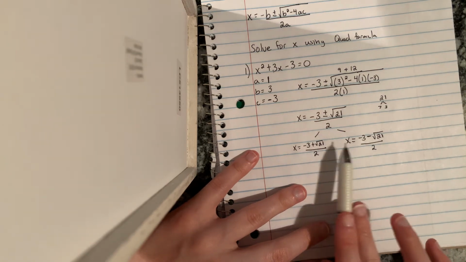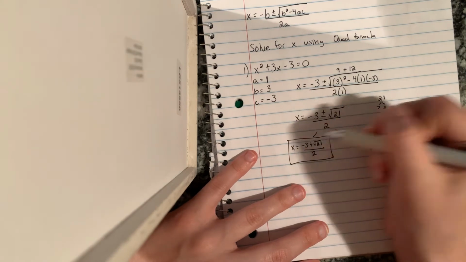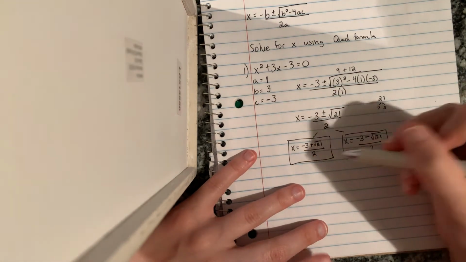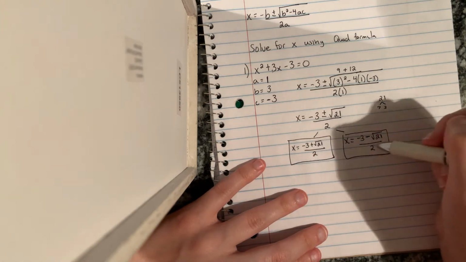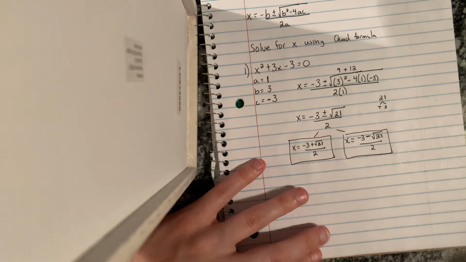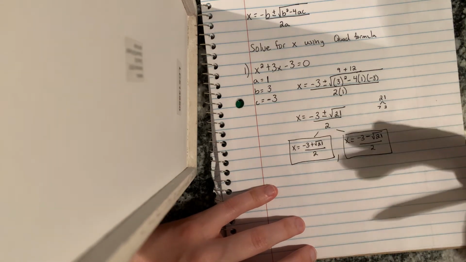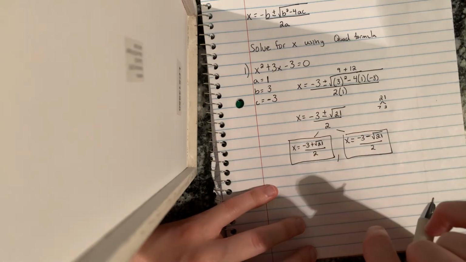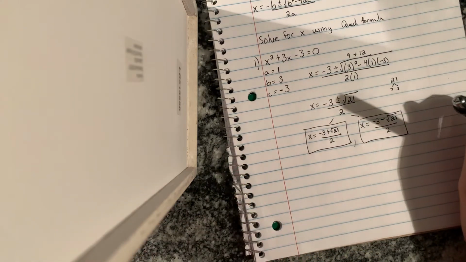So sometimes you may have to separate it if there's more you can do, but you don't necessarily have to do it every time. This would have been a sufficient answer because none of that changes. So you would either type these in separate like this into 2 different blanks, or separate them by a comma whenever you're typing them in. So it would already have the x equals, and you would just type both of these answers. Okay, so let's see a different one like that.